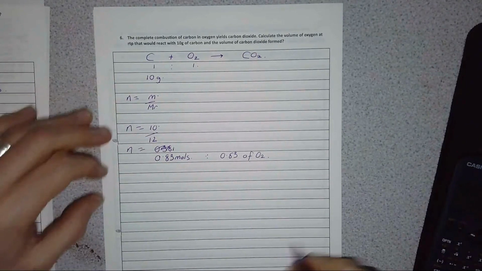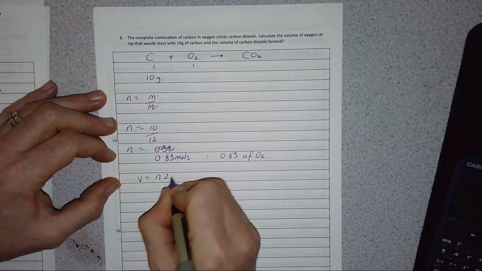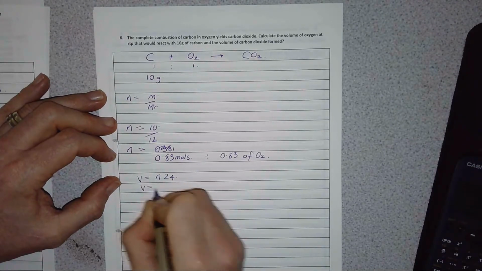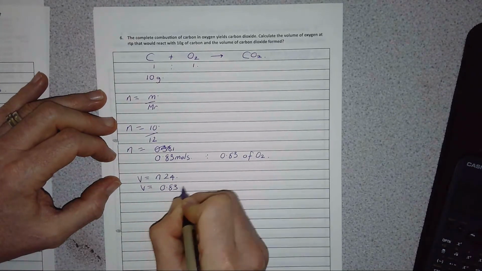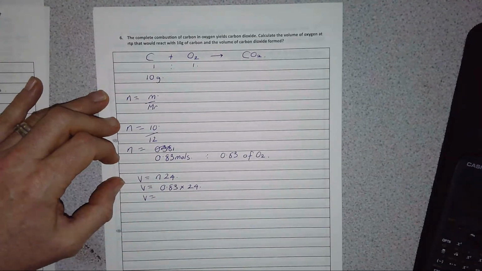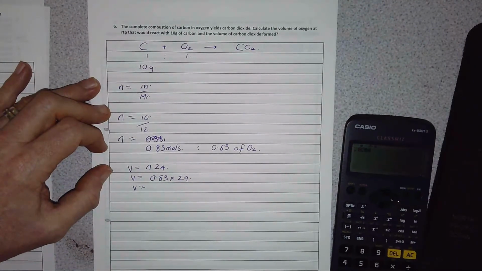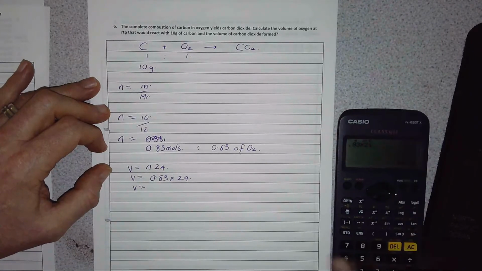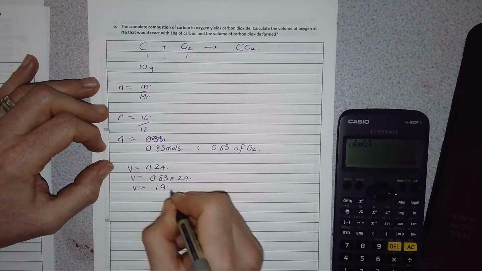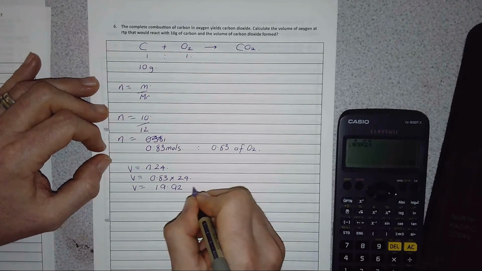So what volume would that be? So the volume is the number of moles times 24. So the volume would be 0.83 times 24. So it's given us 19.92 decimeters cubed.